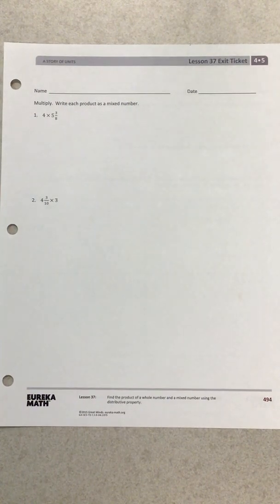Today we talked about the distributive property, friends, as we multiply a whole number times a mixed number. And when I think of the distributive property, I'm thinking to myself that I'm going to be passing out that number to every group. And so let's get started with number one. It says multiply, write each product as a mixed number.